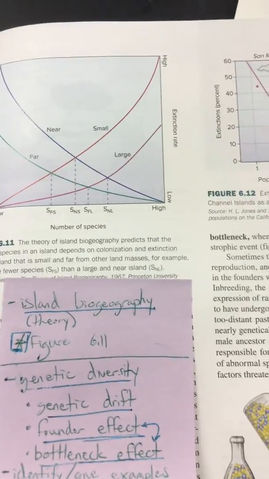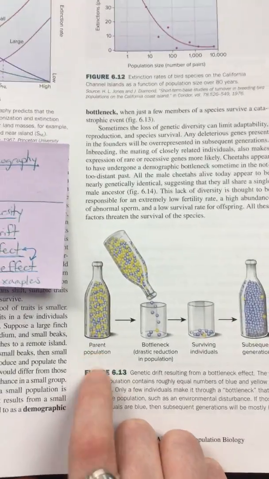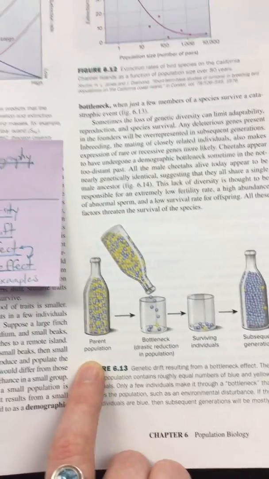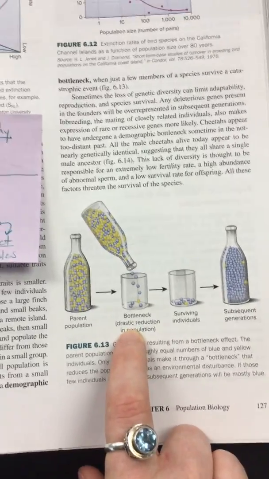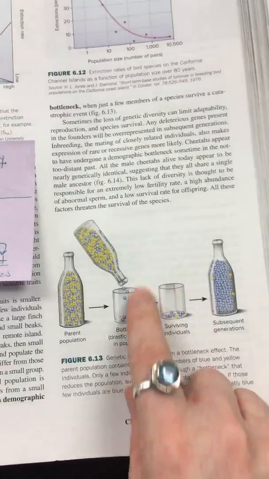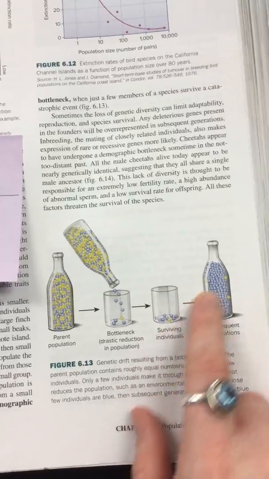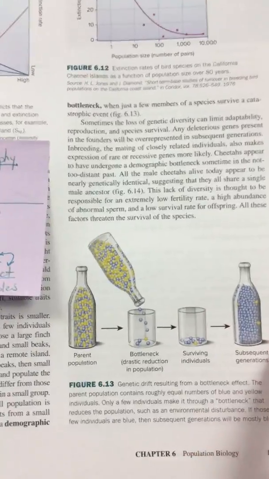That's the founder effect. If you have a bunch of a species, but only a few of them travel to an island or end up on an island, then what you have left on the island is what's going to reproduce to make that island population.